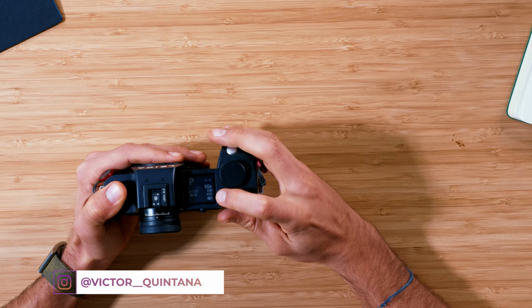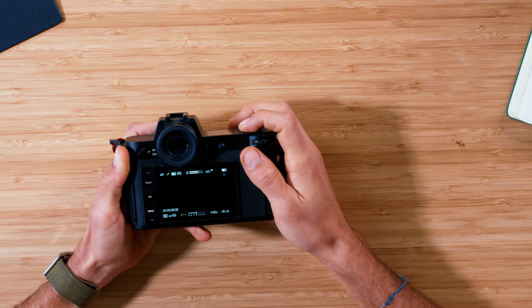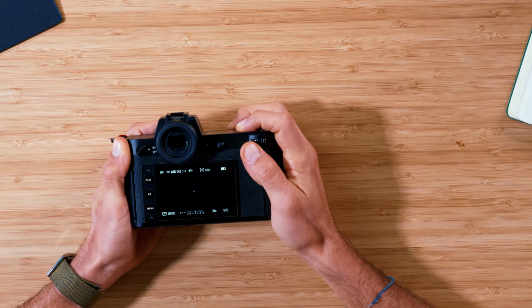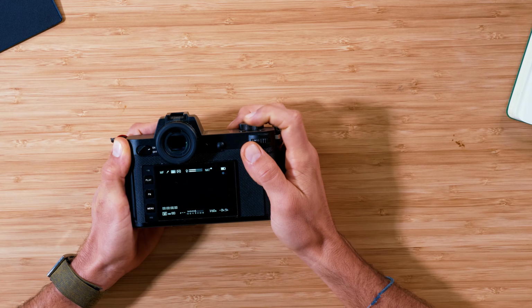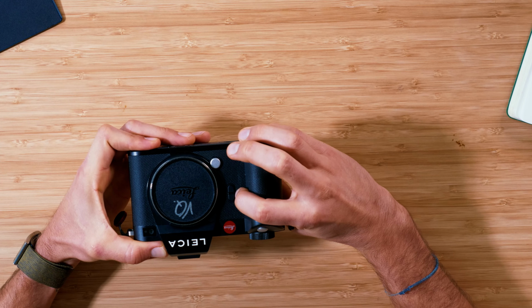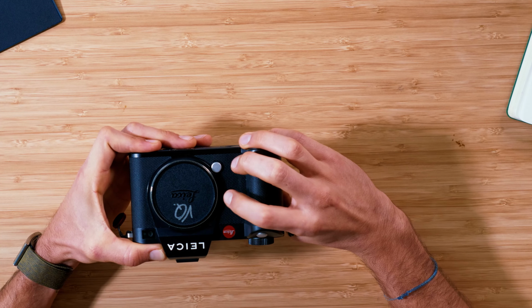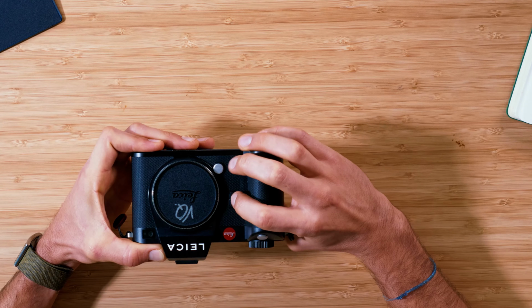Next up, the top two buttons up here, one is going to be set for switching between photo and video modes on the Leica SL2, and the other one is set to my ISO. Moving to the front of the camera, the Leica SL2 does have two custom buttons here in the front, which is really nice because the original Leica SL601 only had the one custom button.